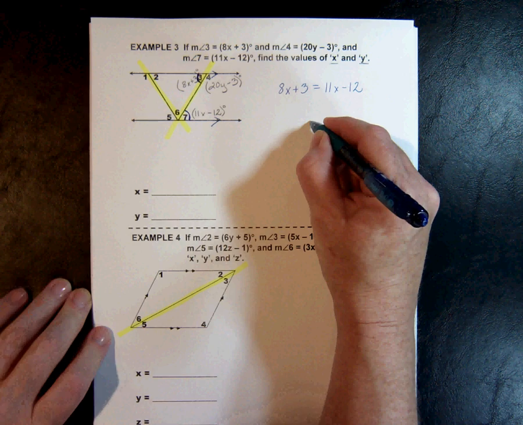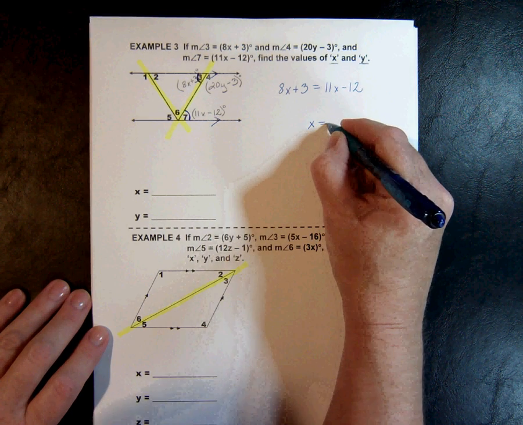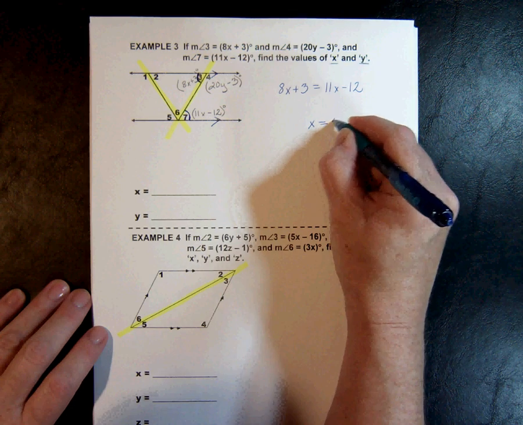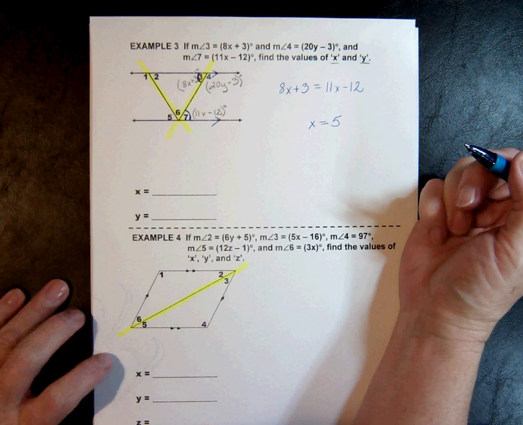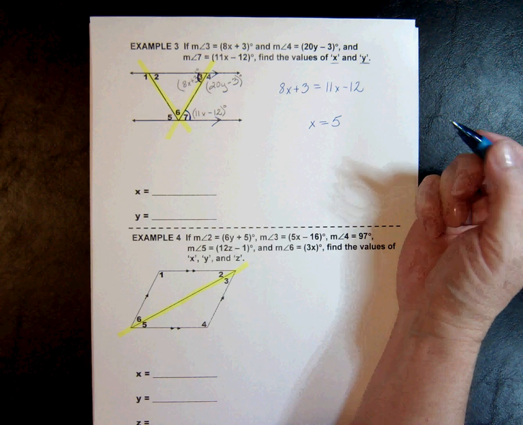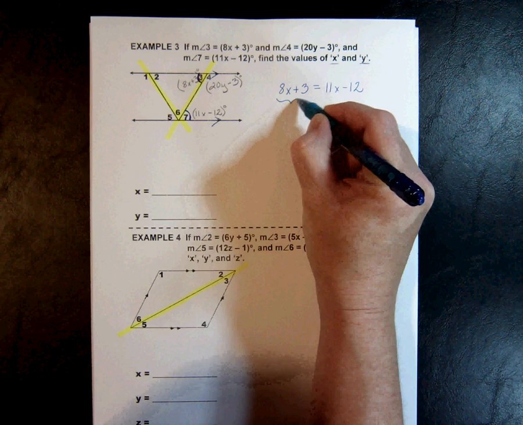If you need help with that, come see me. I'm just going to go ahead and give some answers to these. Once you've worked that out, the answer is going to be x is equal to 5. There is another way that I can show you, we've done lots of algebra. There are some tricks with the graphing calculator.